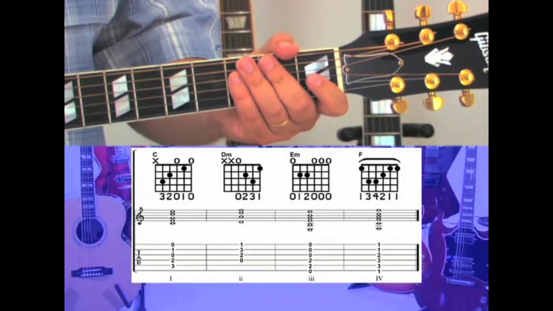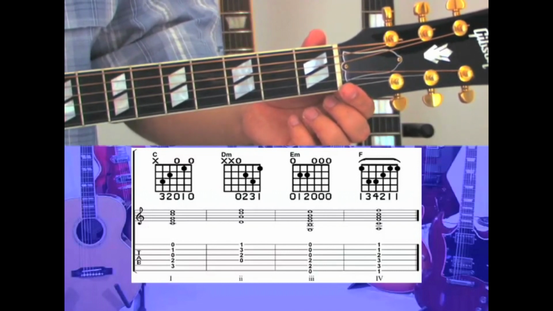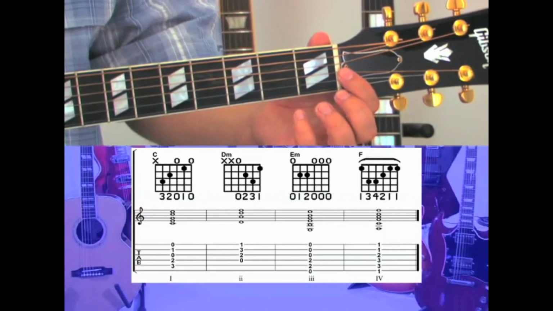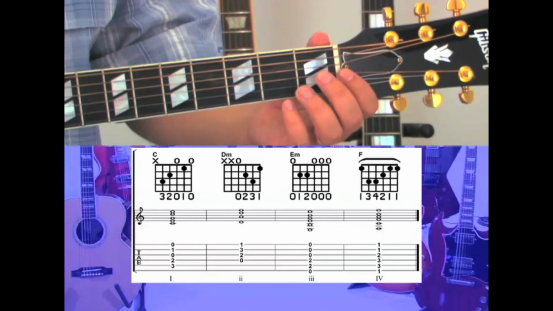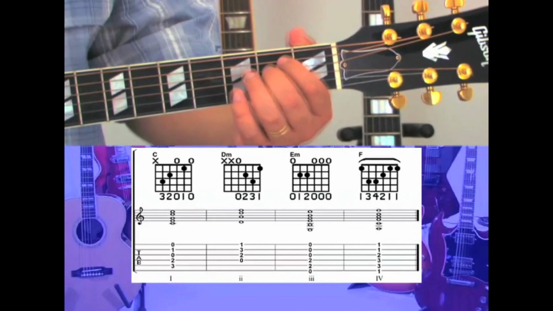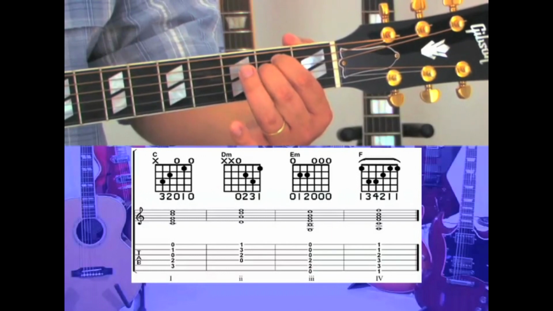The 3rd chord, E minor, uses the 1st string open E, 2nd string open B, and the 3rd string open G. The 4th string 2nd fret E is played with your 2nd finger. The 5th string 2nd fret B is played with your 1st finger, and the 6th string is open E.